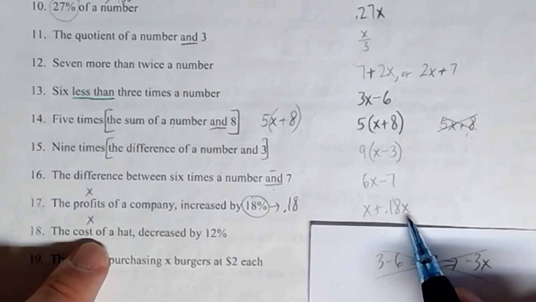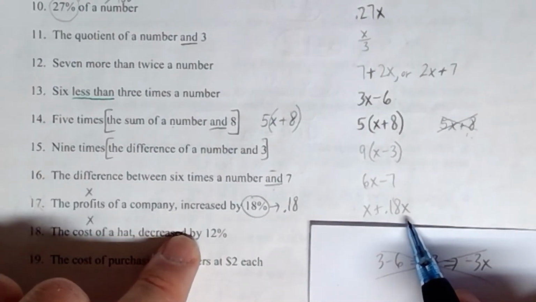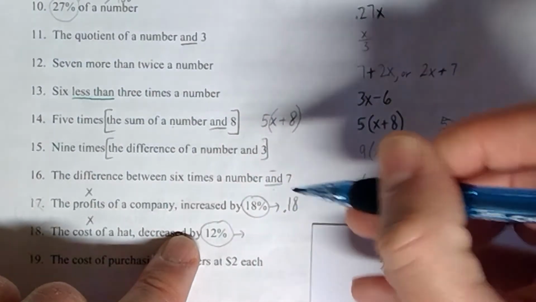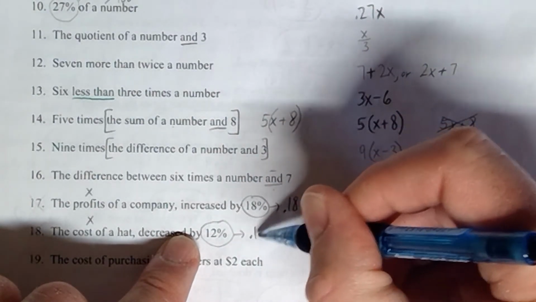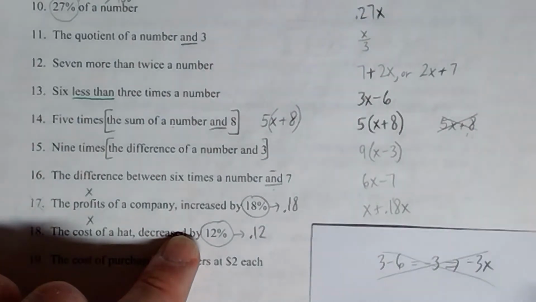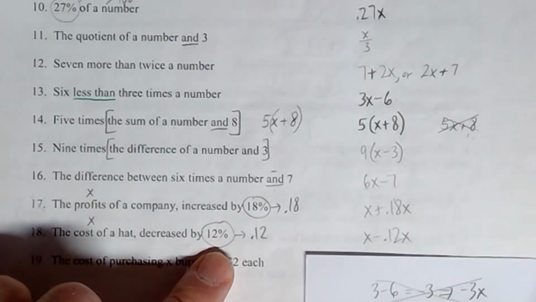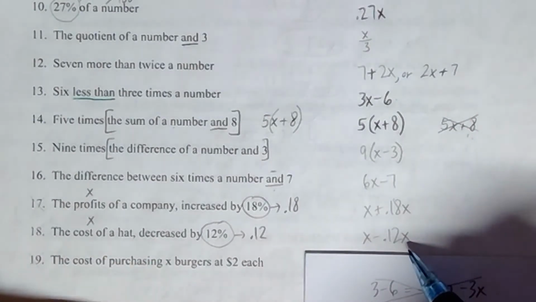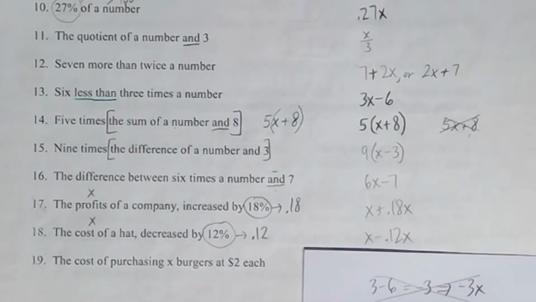Same thing here when it's decreased by. The only difference is that it's going to be subtraction because it's decreased. So it's going to be x minus, and then what's your decimal equivalent here? 12 divided by 100 in your calculator is going to be 0.12. And so that is going to be x minus 0.12, and then again you have to write the x again.